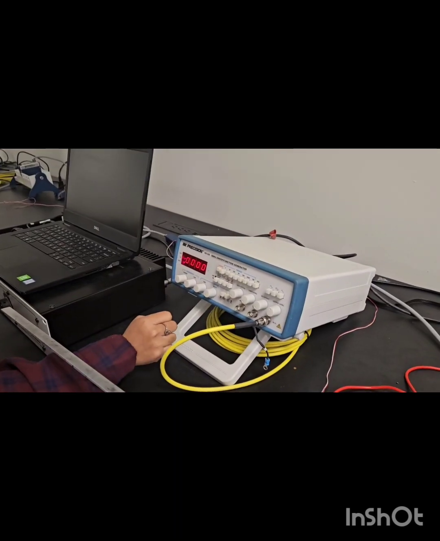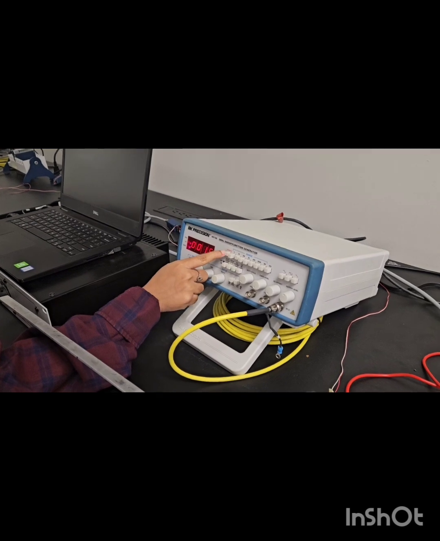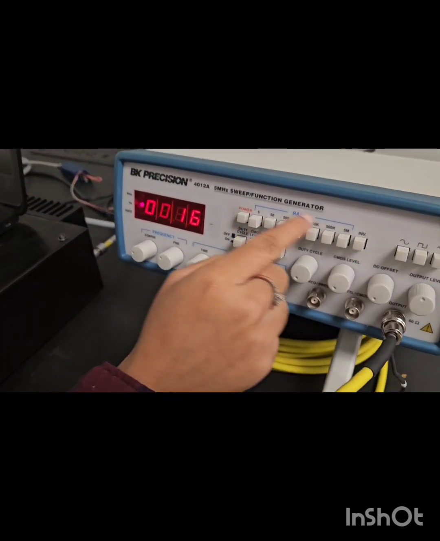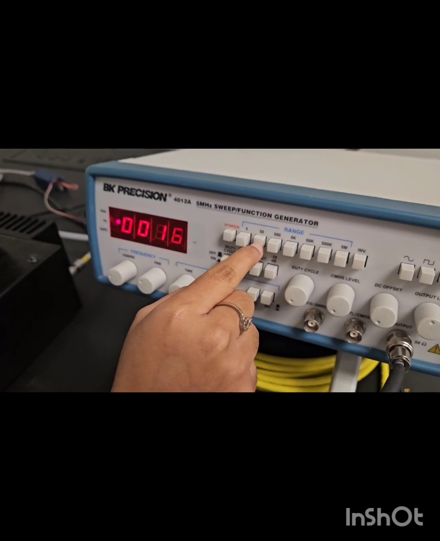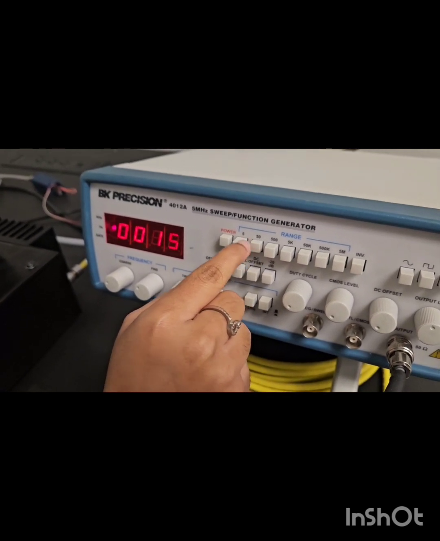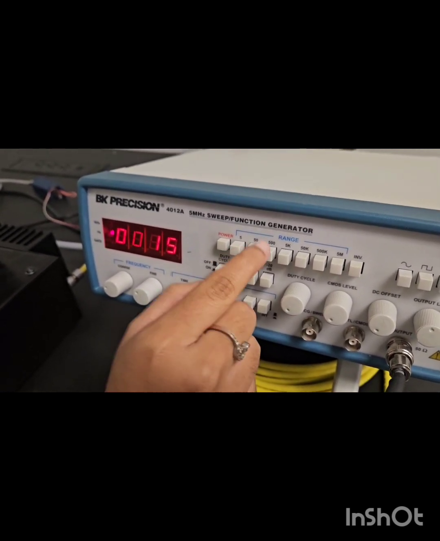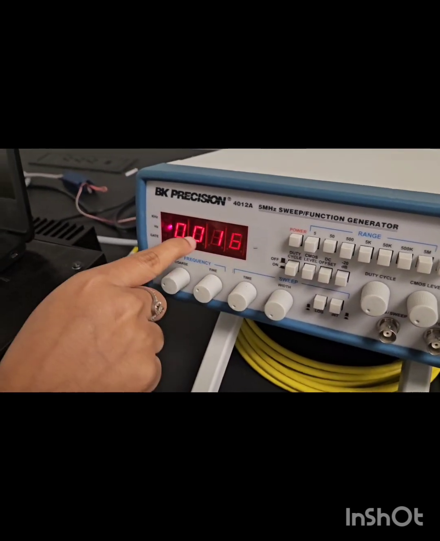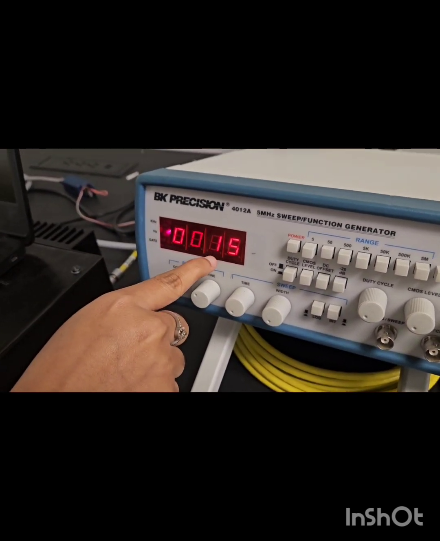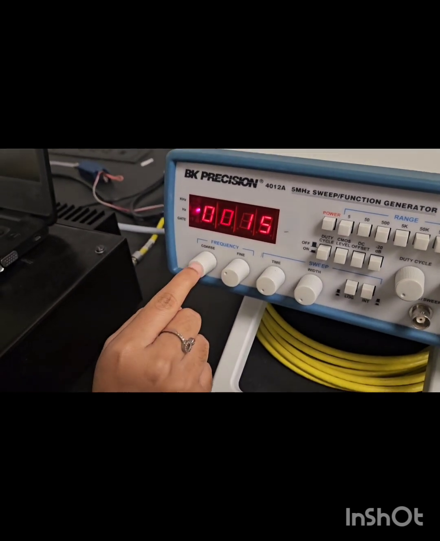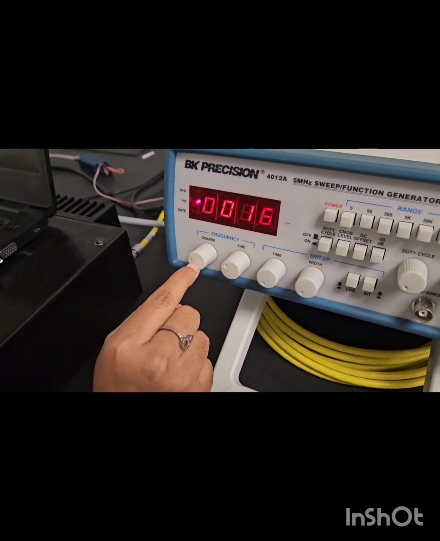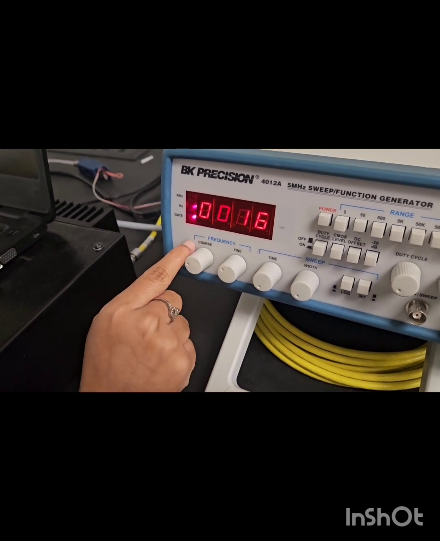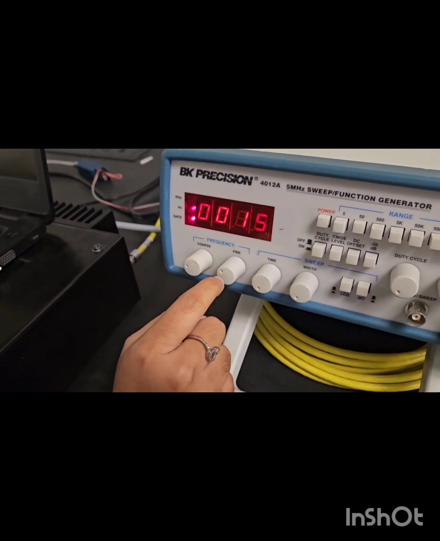So to start the experiment, we will click on the power button on our function generator. Here we can see that we have the range. We have clicked on the 50, so this means that the frequency range is 0 to 50. Here we can see that we have set our frequency to 15. To change the frequency we can use this button or this one. For larger changes we will use the coarse one, and for fine tuning we will use this one.